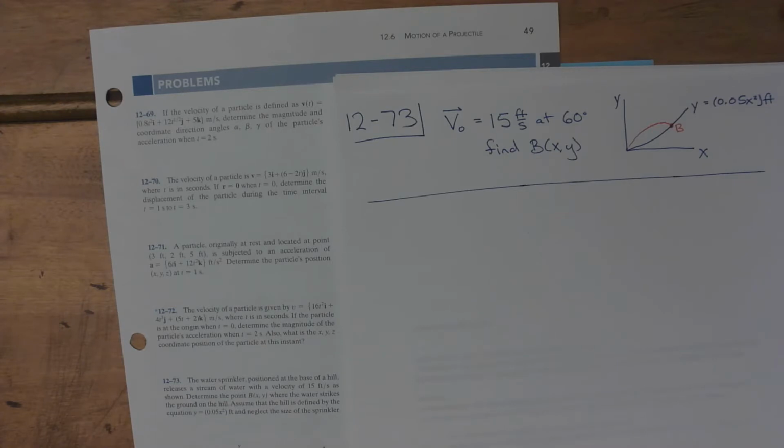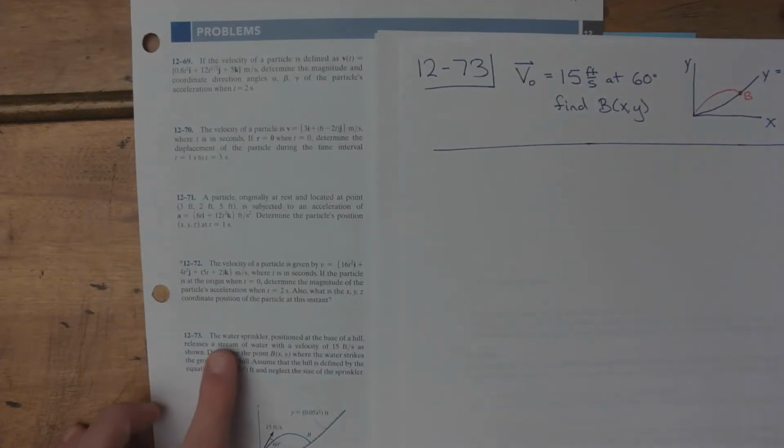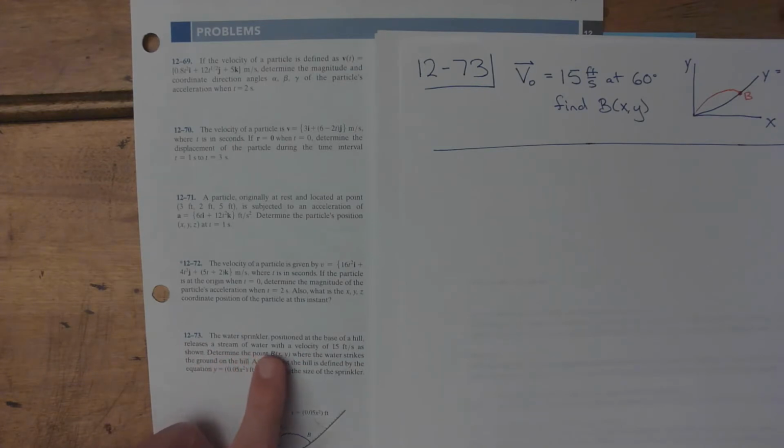And if you don't understand it completely, by the end of this problem, hopefully it will make more sense after we do a few more example problems. So for problem 73, we read that the water sprinkler positioned at the base of a hill releases a stream of water with a velocity of 15 feet per second as shown.